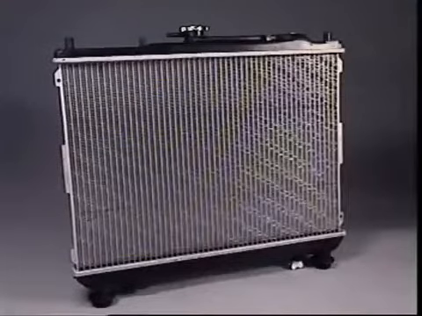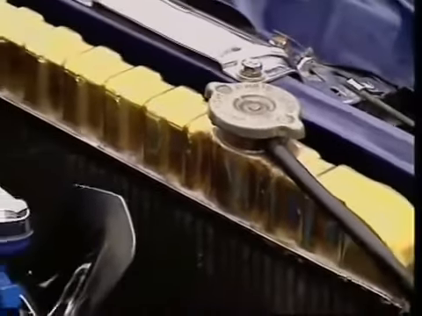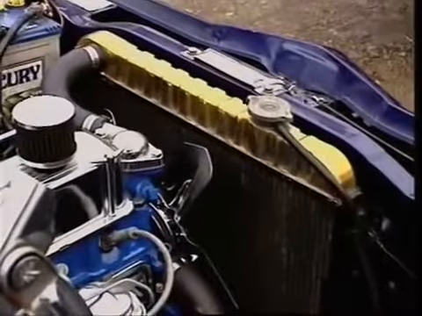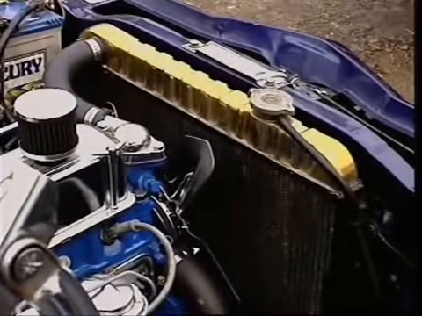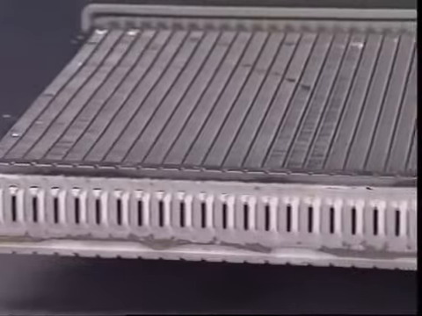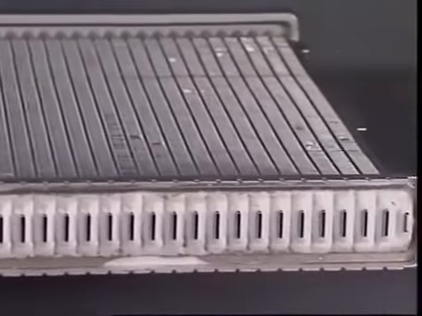The radiator has two tanks and a core. The materials used in the radiator must be good heat conductors like brass or copper. Brass and copper are often used for tanks combined with a copper core. Modern vehicles often use plastic tanks combined with an aluminium core. This saves weight but still provides good heat transfer.